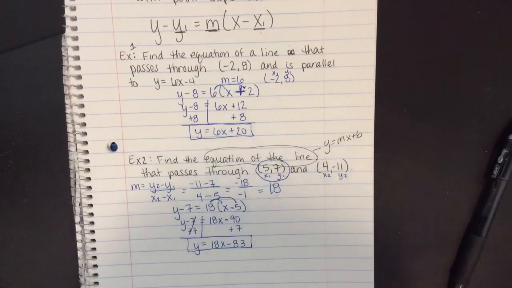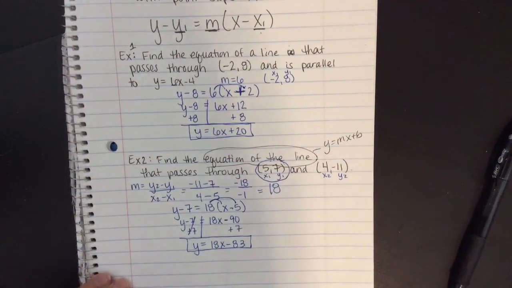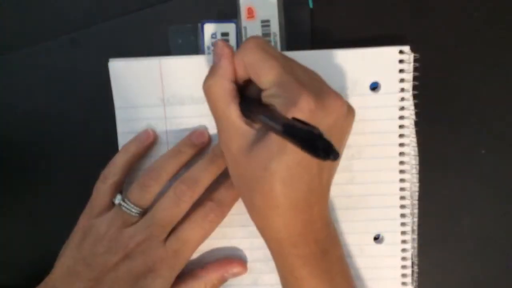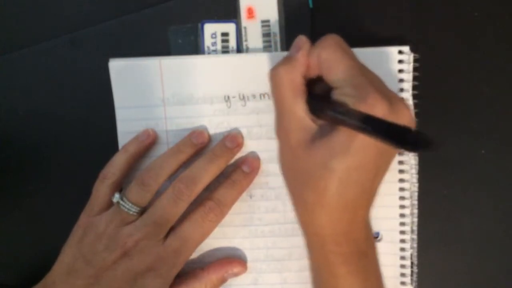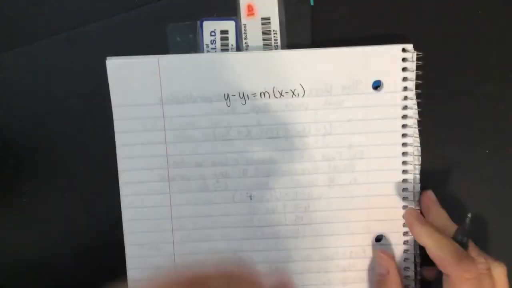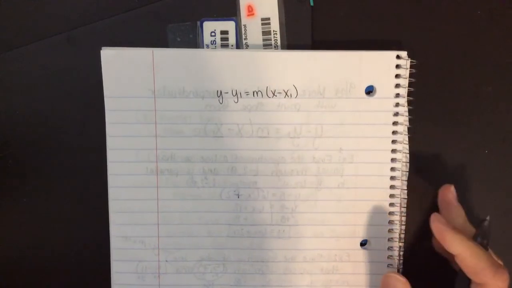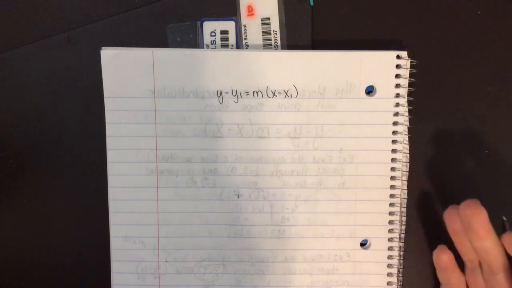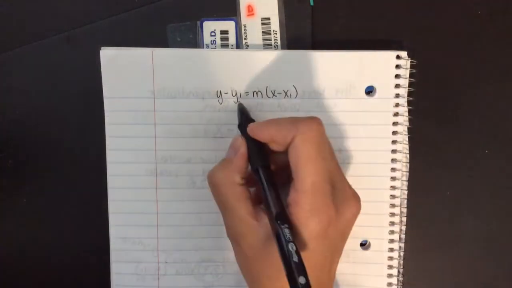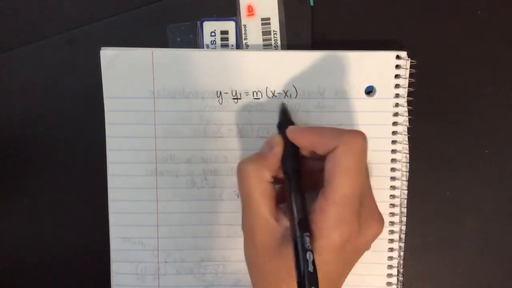All right. Let's do one more example. So I'm going to go to the next page. Okay, so I'm going to rewrite the formula on top. y minus y1 equals m times x minus x1. Now again, you're going to get to use your notebook on probably the big test, so make sure you take really good notes. So y1, m, and x1, those are the 3 that I need to have.